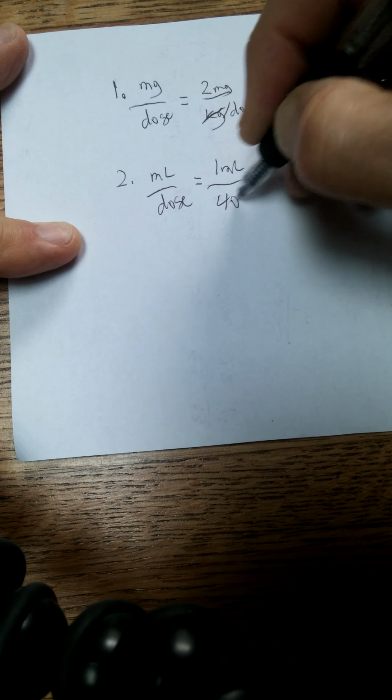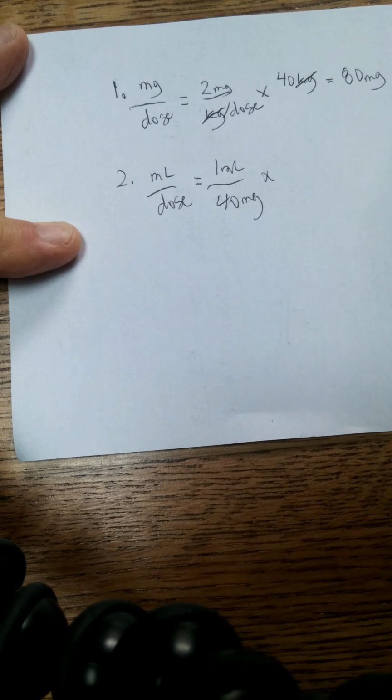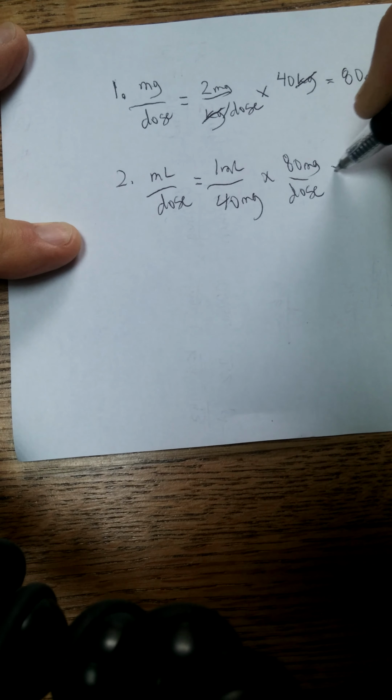All right, now we have to figure out how many mLs per dose, because we have that little vial, right? So we had 1 ml, had 40 mgs in it, times the 80 mgs that we need per dose, means we're pulling out 2 mLs.